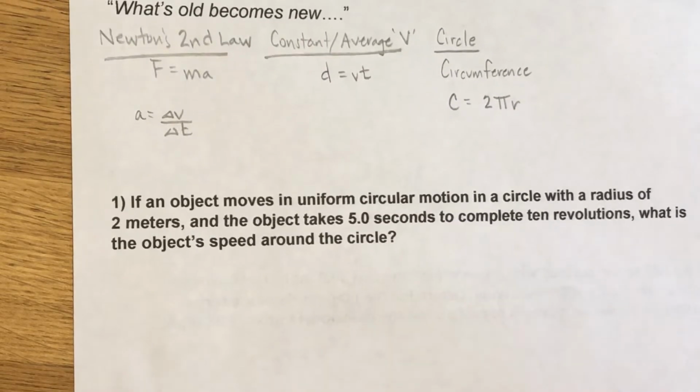Okay, so let's take a look at a problem like this. If an object moves in uniform circular motion in a circle with a radius of 2 meters, and the object takes 5 seconds to complete 10 revolutions, what is the object's speed around the circle?